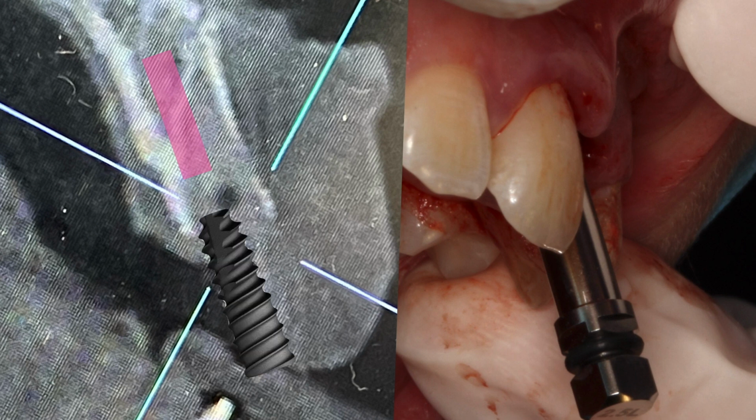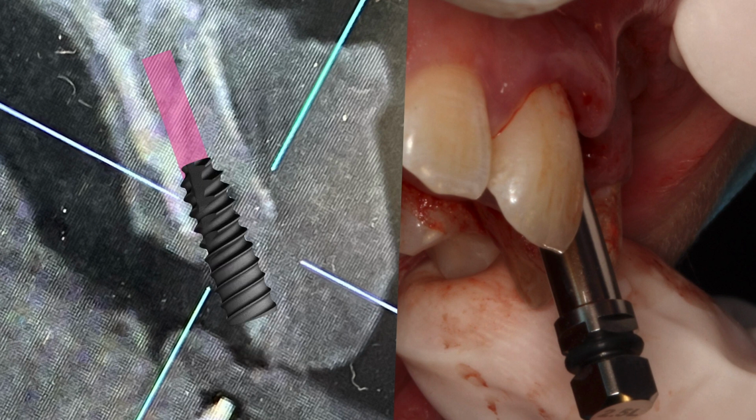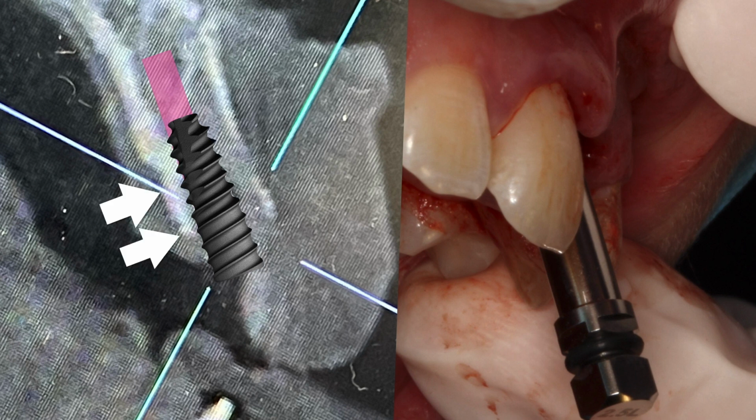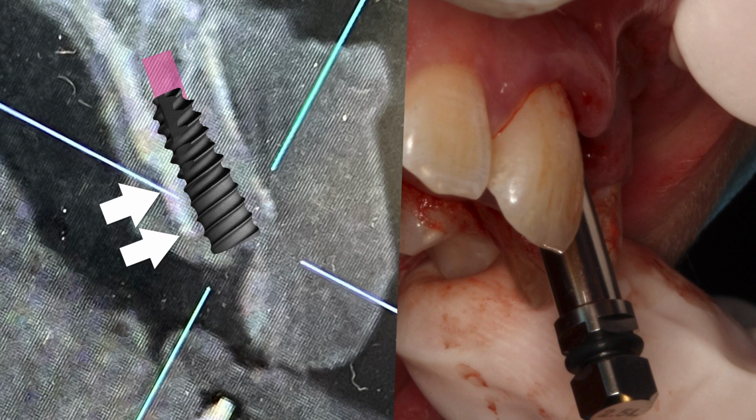And then once the implant is going into that trajectory, what tends to happen is it tends to go in fine initially, but as the implant goes in more apically, it starts to hit the palatal bone. And the palatal bone is dense, and therefore it will provide some resistance and actually end up twisting the implant so that the implant changes direction and trajectory.